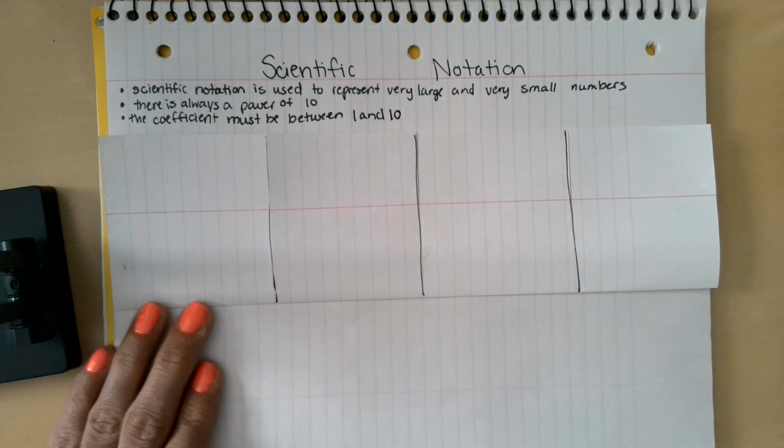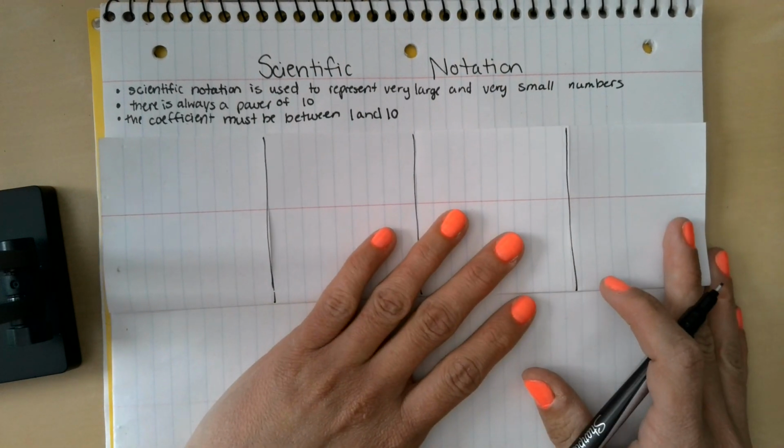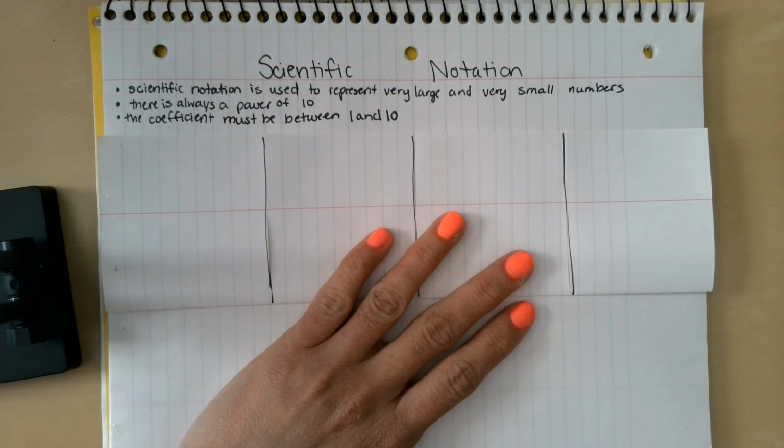Okay, so what does that mean? That means that when we are writing these, the coefficients, the numbers that we see before the base 10, can be like 1 and 2/10, 7 and 65/100. What they can't be though is like 12 and a half or 4 thousandths. Okay, that's not going to work. And if you're wondering what I'm talking about with coefficient and base 10, there's an example here.